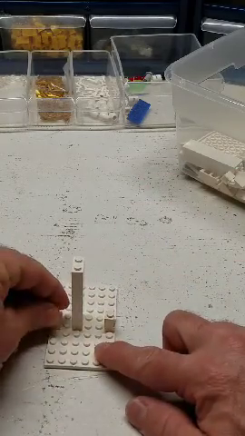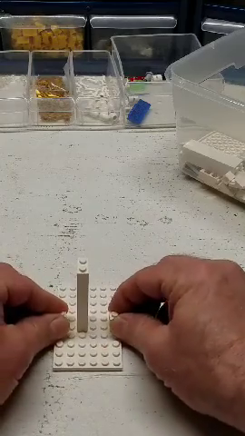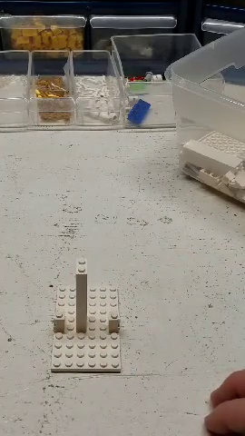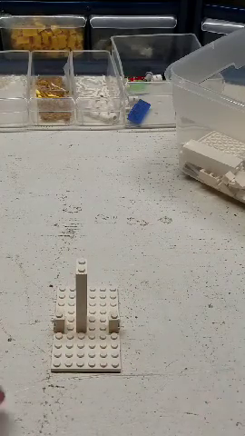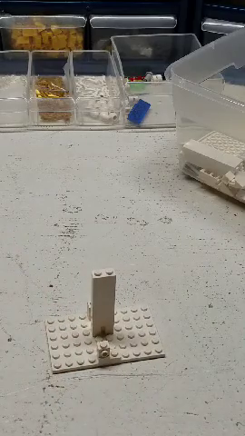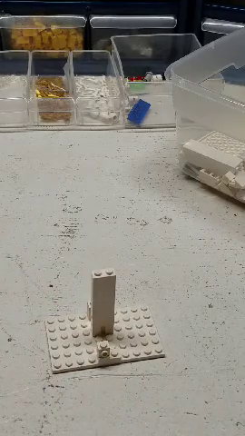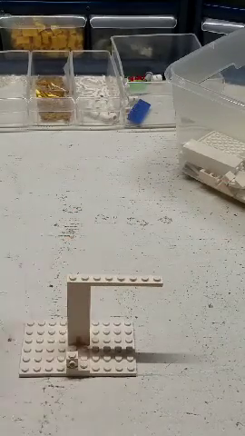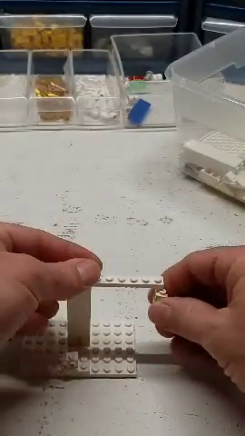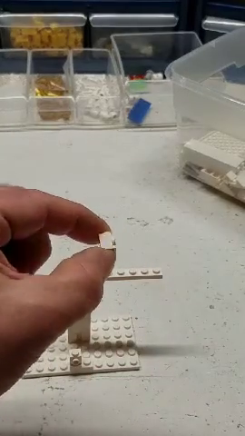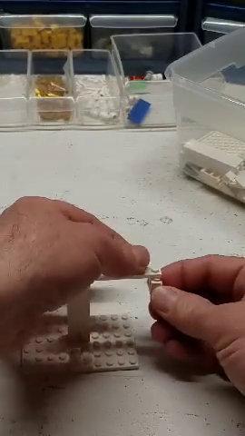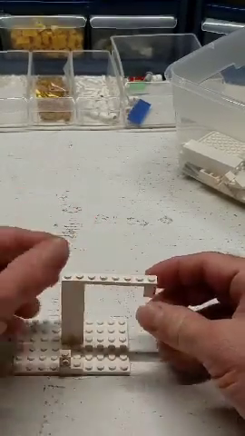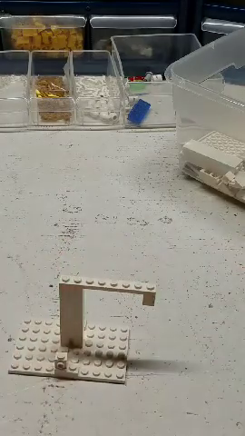So I'm going to put one of those on either side, and again, we don't have any real starting point here, we're just kind of playing around. So the next thing we can do is we want to make our cantilever piece. We'll connect another one of these 1x1s with a side stud, a recessed side stud here, and this is where we're going to connect our chain.